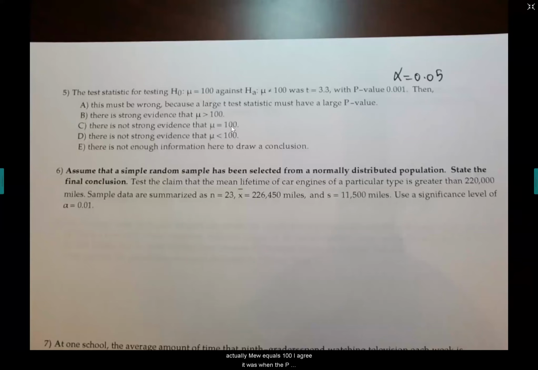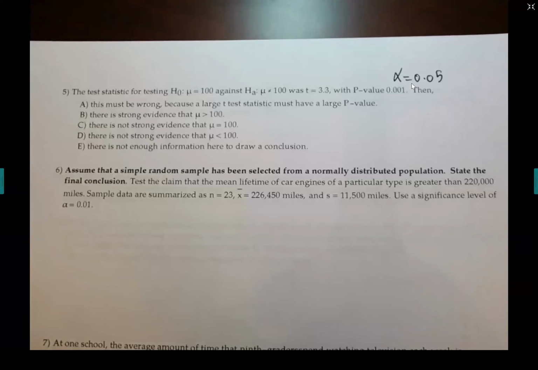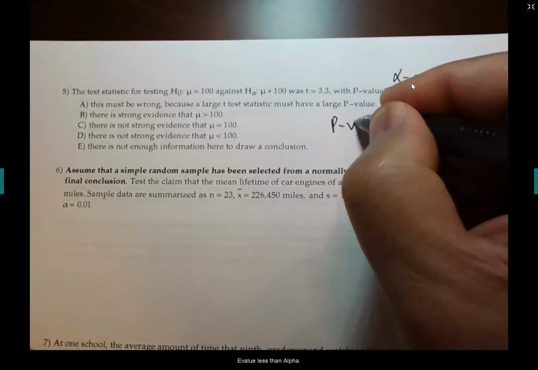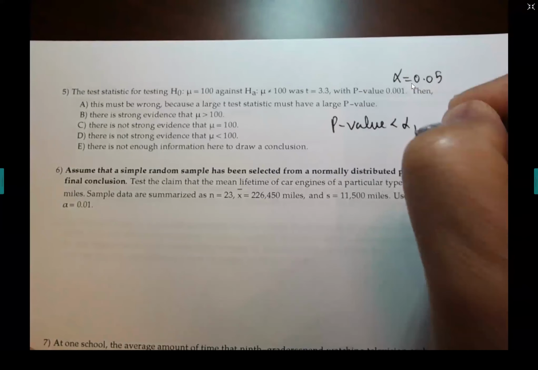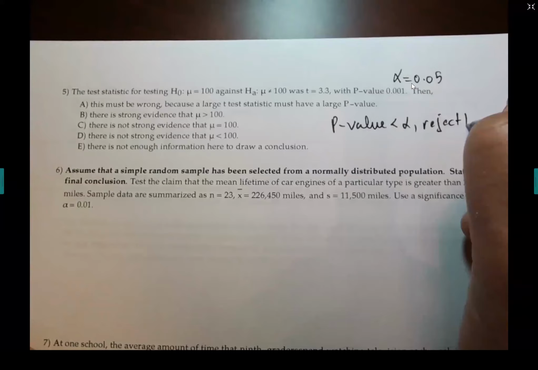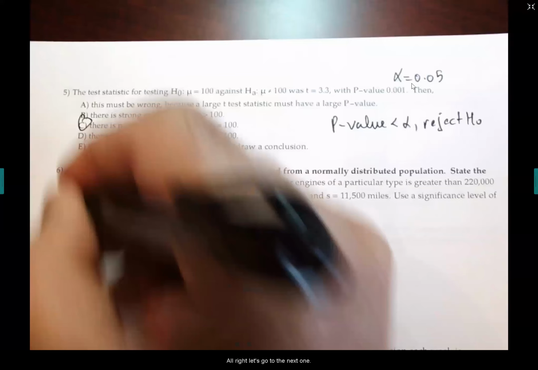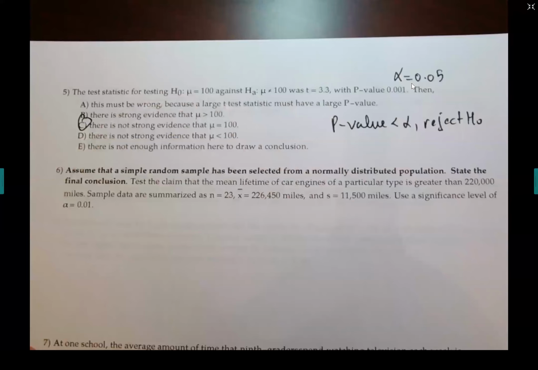I agree, because when the p-value is less than alpha, we reject H0. That means H0 is bad, and C says H0 is bad. We don't have evidence for it. P-value less than alpha, reject H0. That's it. All right, let's go to the next one.